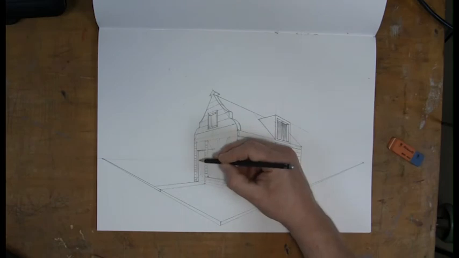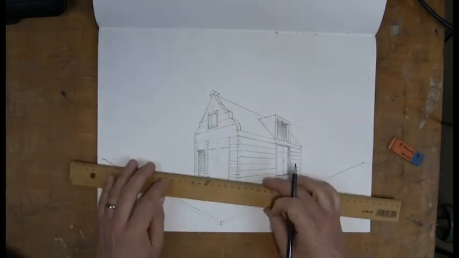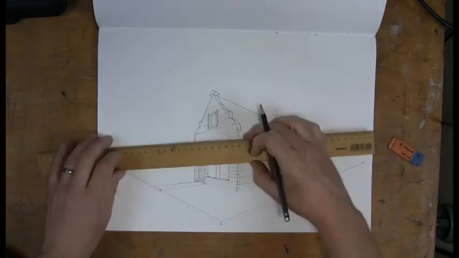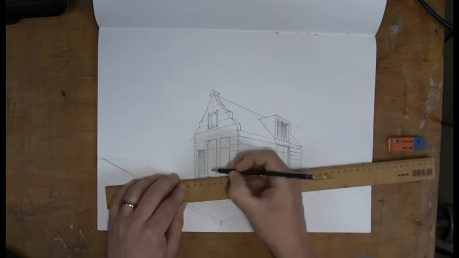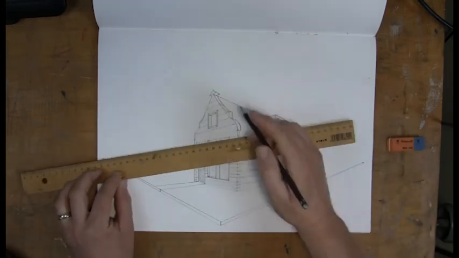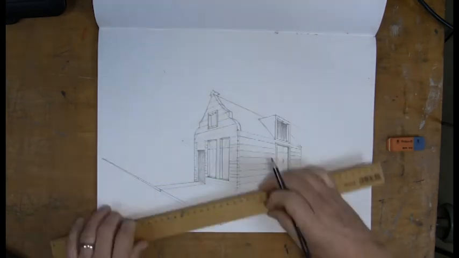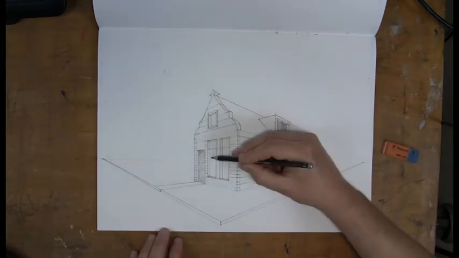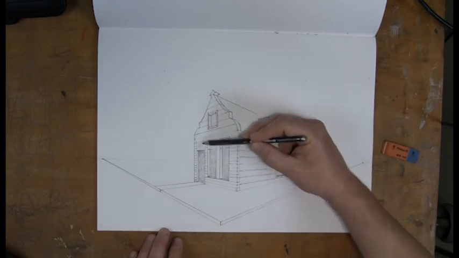Now the doors and the windows I put in a little bit of shade, so it looks like the lights are off and they're not home, and you get a more realistic feel if you add a little bit of darkness to your windows and your doors.